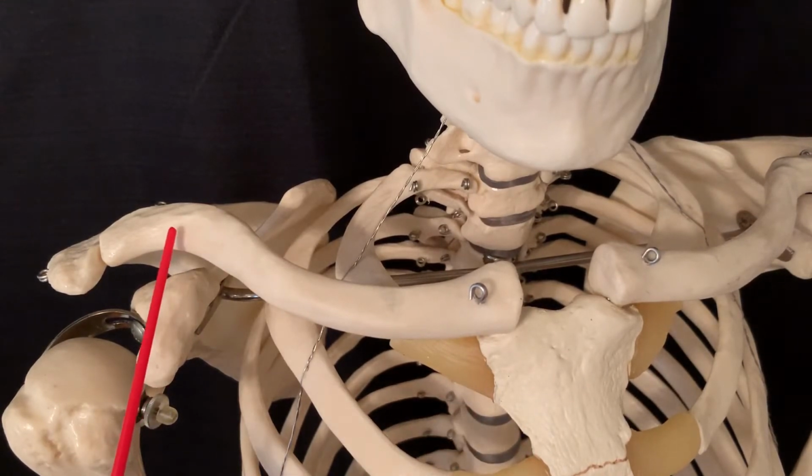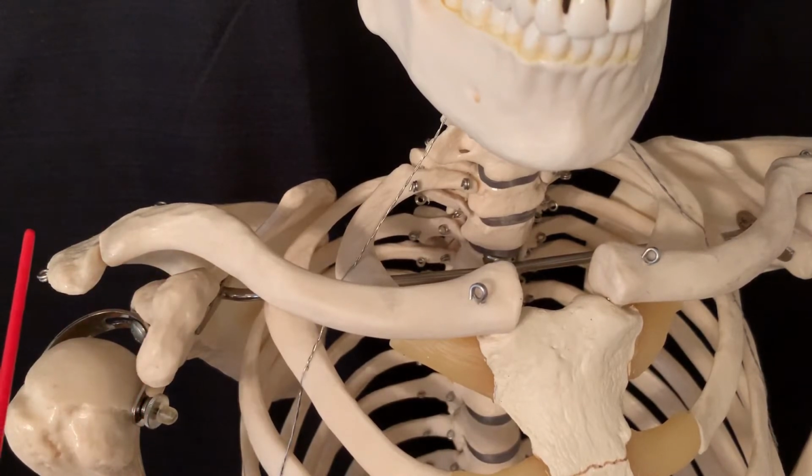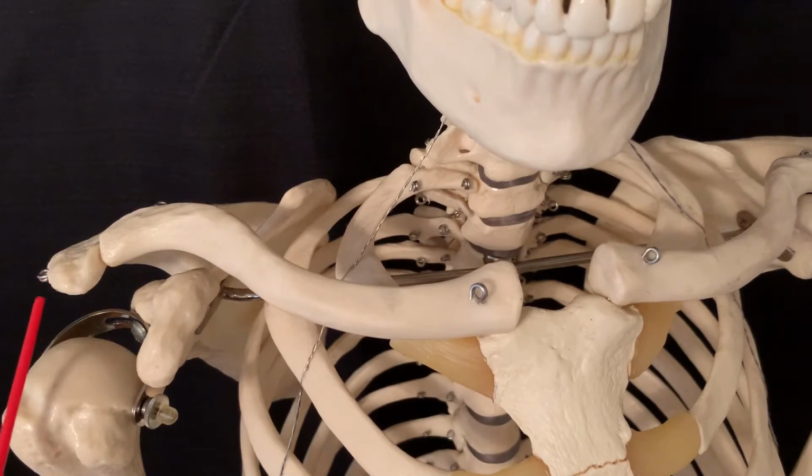Now, the acromial end of the clavicle is going to articulate with the acromion of the scapula, and this is going to be referred to as the acromioclavicular joint, which is structurally classified as a synovial plane.